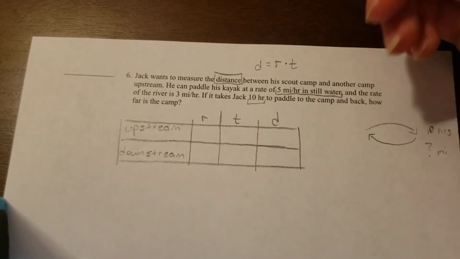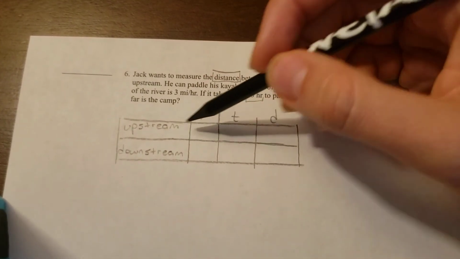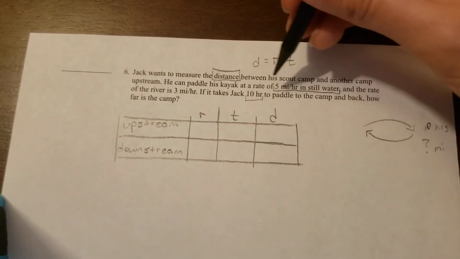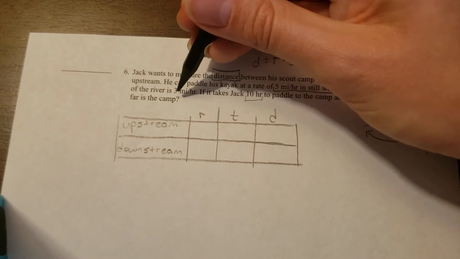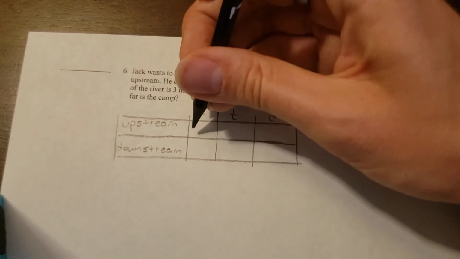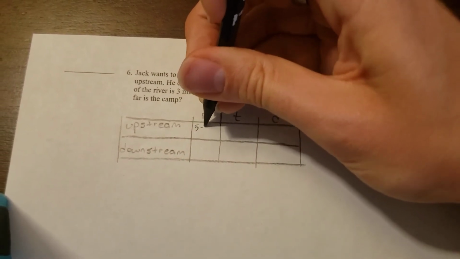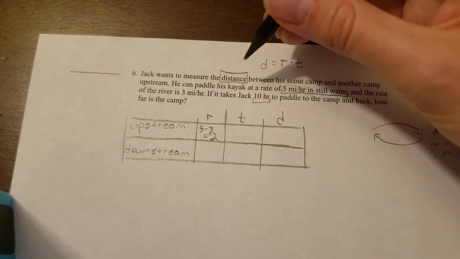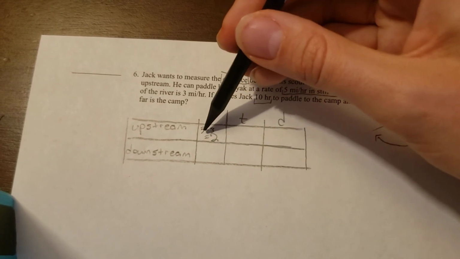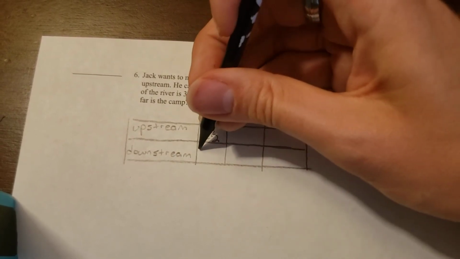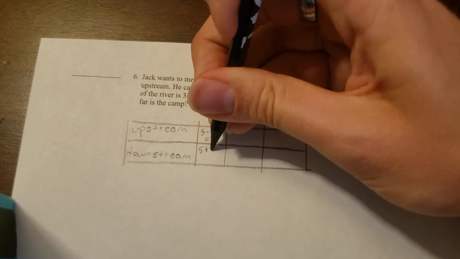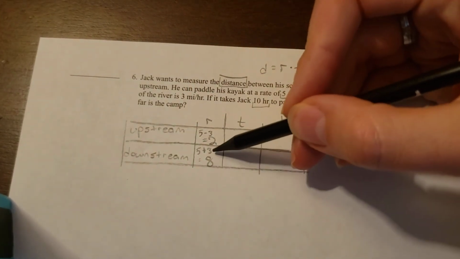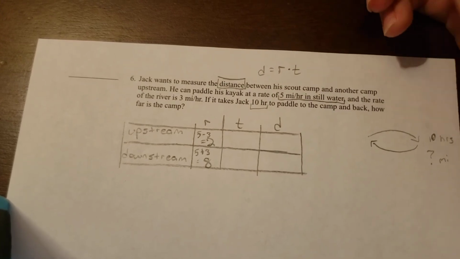So his rate going upstream is probably going to be harder than going downstream. So it's going to be 5 minus the river. 5 minus 3 equals 2. Whereas downstream, it's going to be 5 plus the river, right? Because it's going to be a little bit easier going downstream. 5 plus 3. So 8 miles an hour going downstream, 2 miles an hour going upstream.